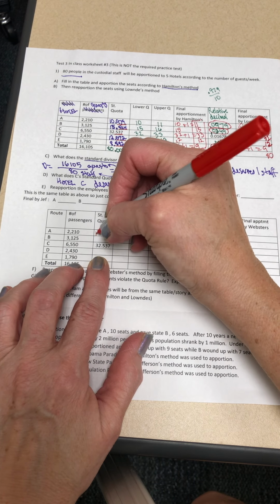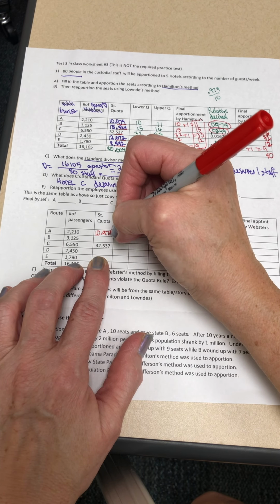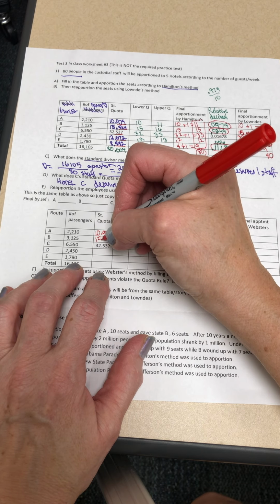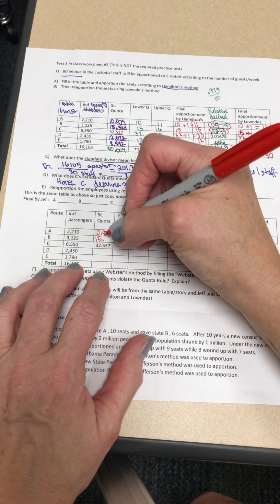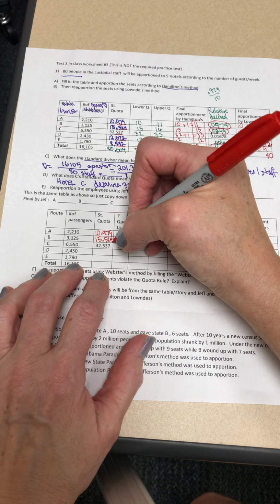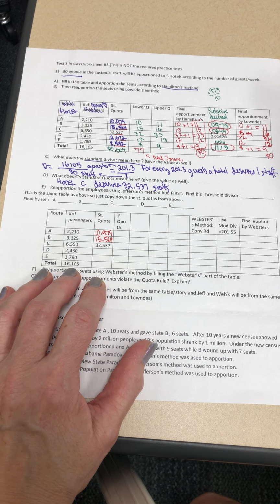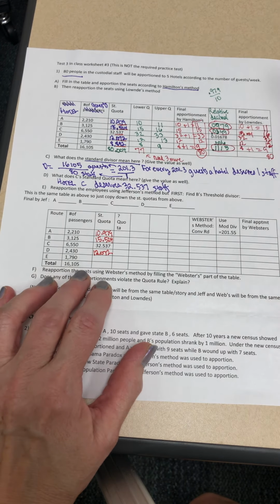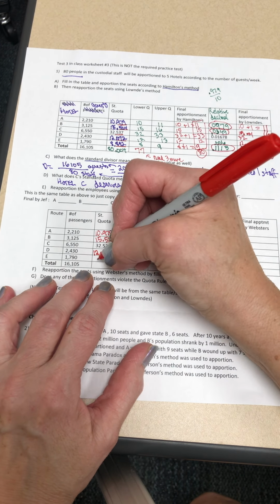So for A, it's 10.979. For B, it's 15.524. For D, it's 12.072. And for E, it's 8.892.